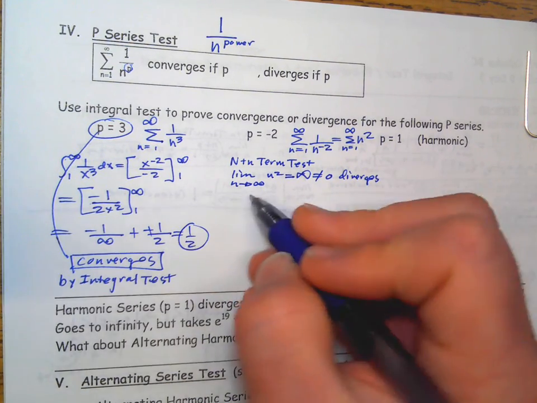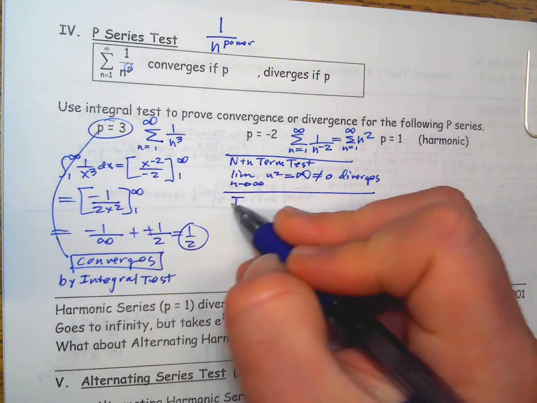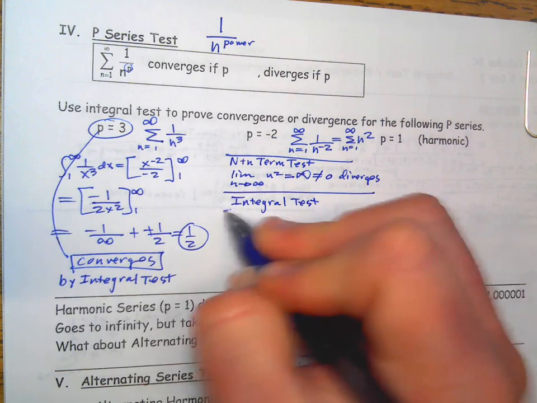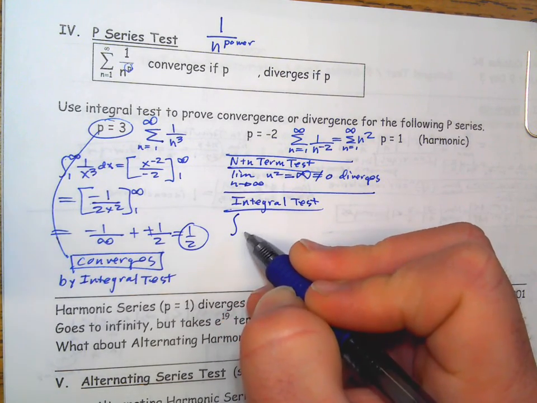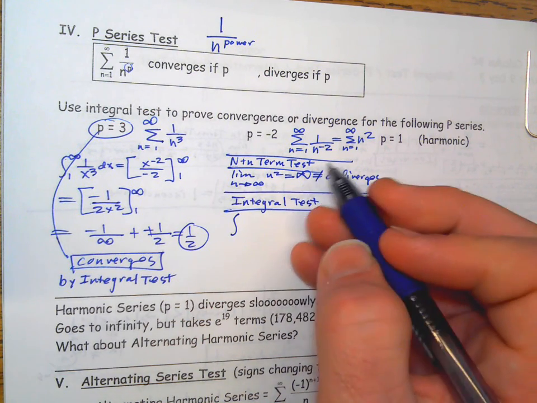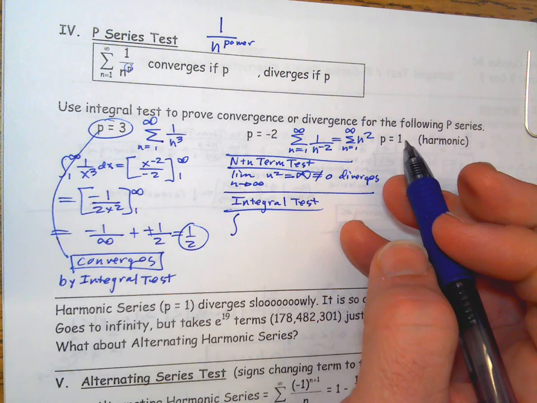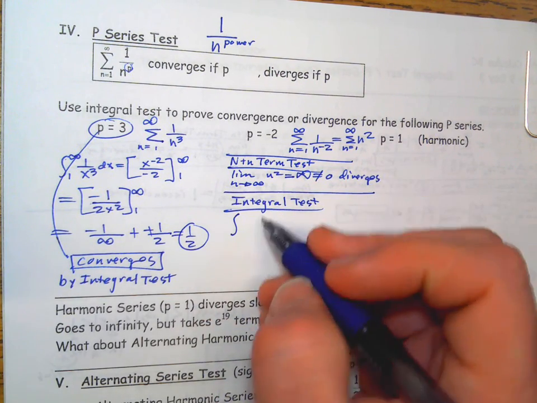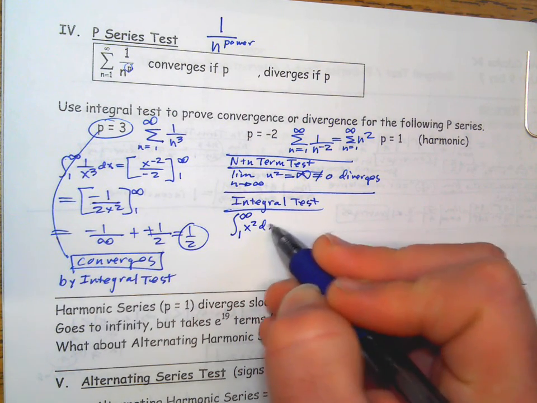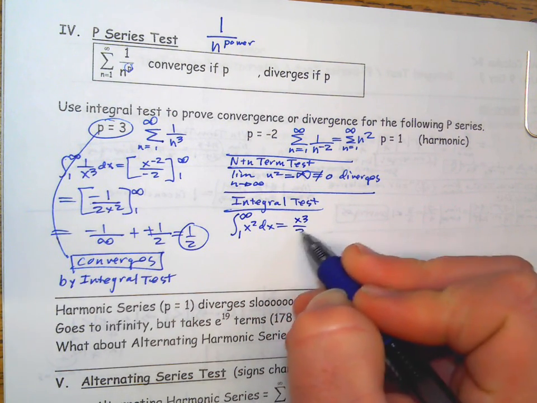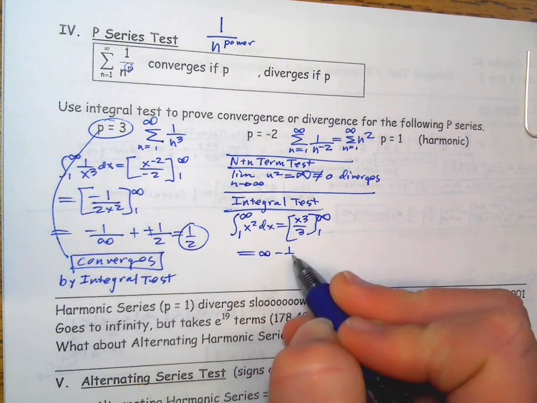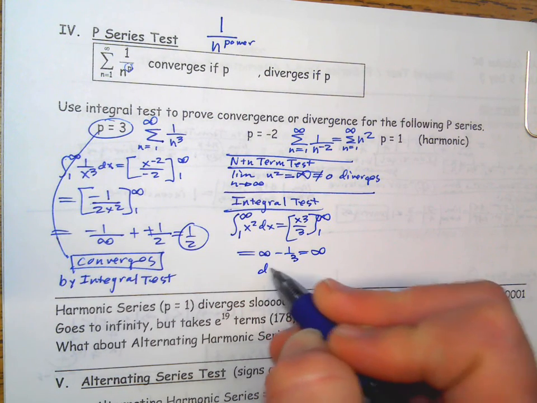We could use the integral test. I mean, this would not be a great place to use it if you didn't have to. It's just good practice, though. They're already going to tell you that you really shouldn't use the integral test because the terms are getting bigger. It's increasing. You can use it. It's just kind of pointless, I guess, because the nth term test is so much easier to use. So we could try this out. The integral is going to be x cubed over 3. You can go 1 to infinity, and you're going to get infinity minus 1/3 is infinity, and so it diverges by the integral test.